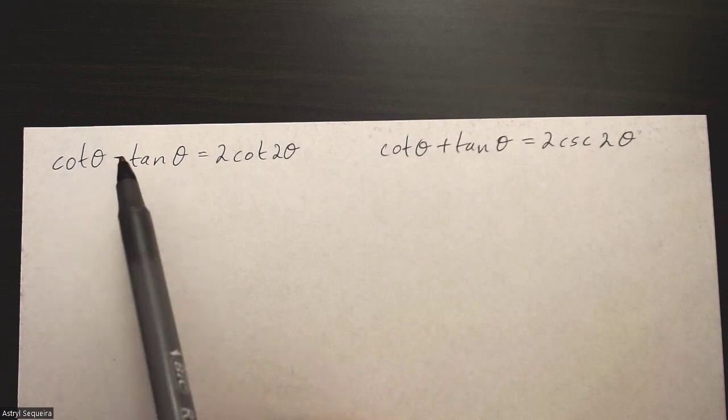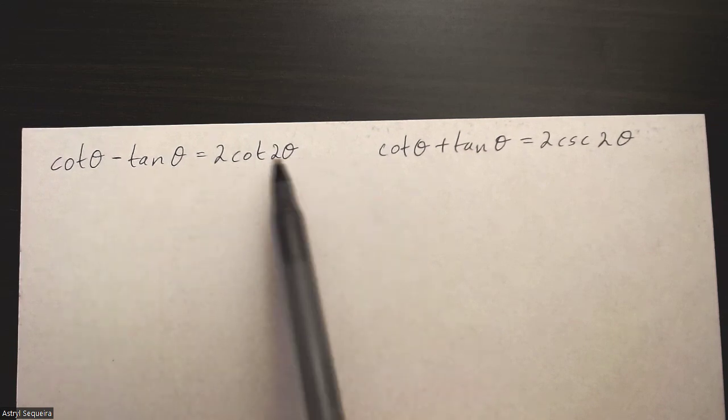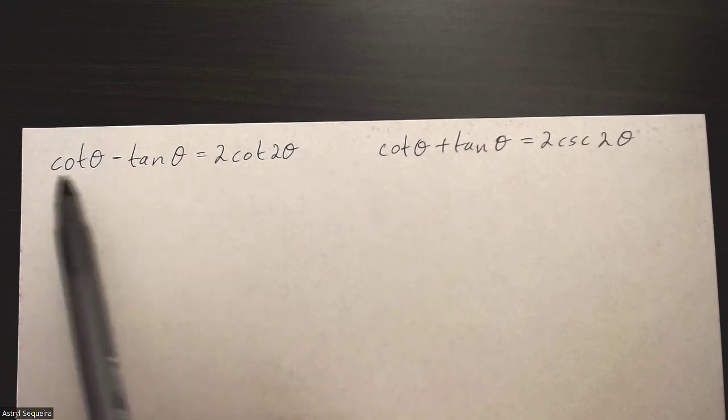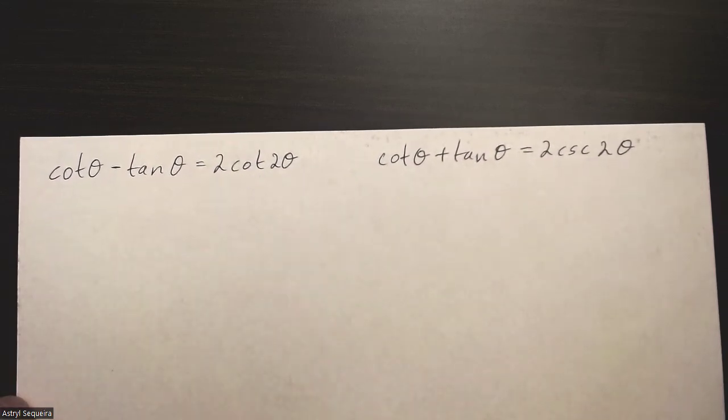So in this one, the left side is more complicated because we have a minus here. So even though this is a double angle one, we want to work on the left side here. Now, if I have cot 2 theta, I want to use my trig identities to kind of simplify that.